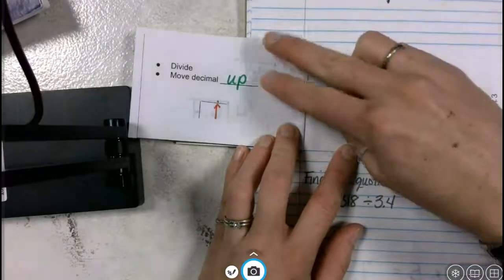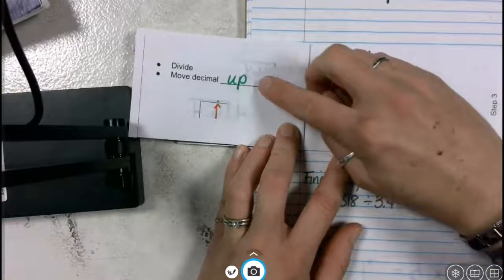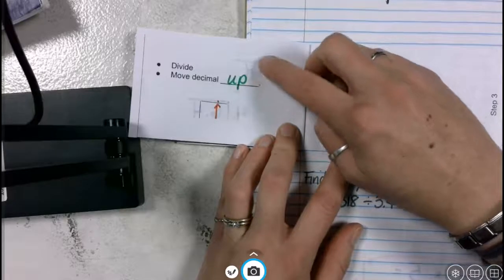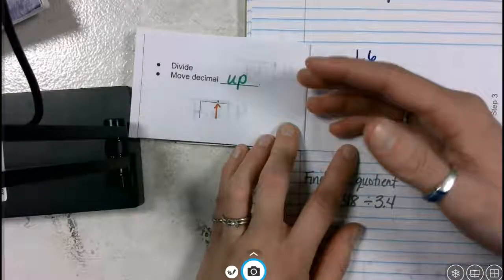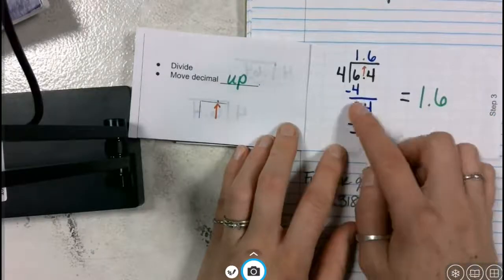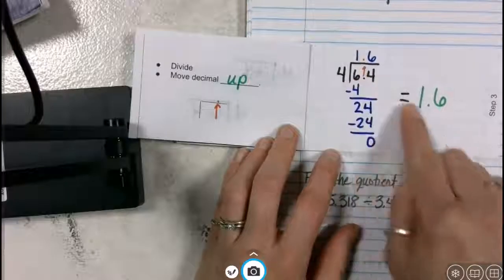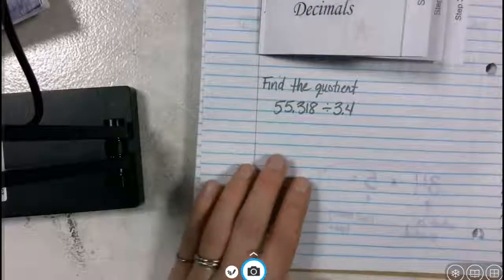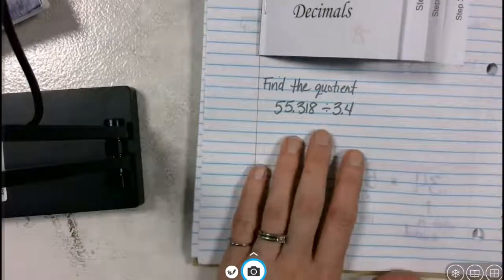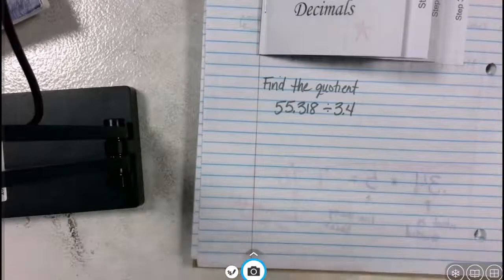And you can really do these two in either order. That's why they're on the same step. I generally like to move my decimal up first and then divide, but sometimes when we're looking at numbers, it's easier to divide first and then deal with your decimal, so it really doesn't matter. Okay, so once I move that decimal straight up, I end up with that 1.6 as my final answer. So now here's where I want you to test what we've just done. So I want you to find the quotient here, and quotient is our word that tells us we're going to be dividing.